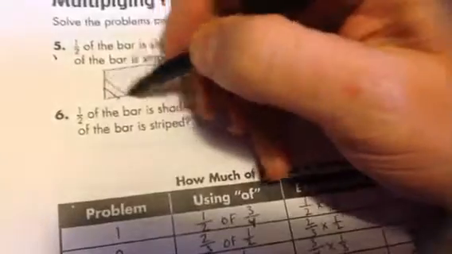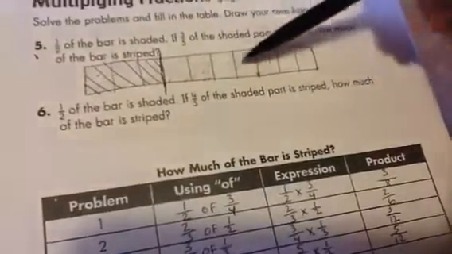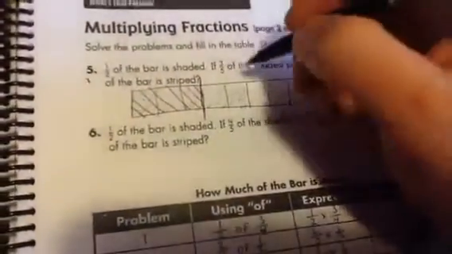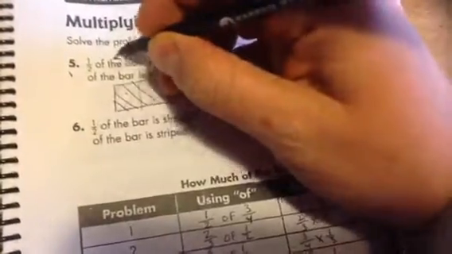I'm going to cut this in half too. A little bit to the left of half, a little bit to the right of half. Cut that in half, cut that in half. Okay. Now I am striping 3 of those 5. How many do I have? 1, 2, 3, 4, 5, 6, 7, 8, 9, 10 of them. 3 are striped, so I should get 3/10. Well, it says 3/5 of the shaded part. The shaded part, half of the bar is shaded, so half is the shaded part.